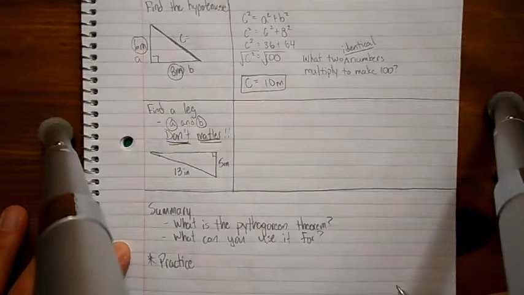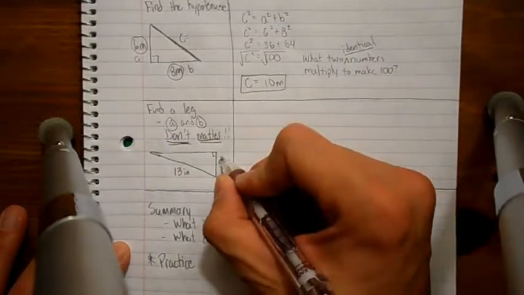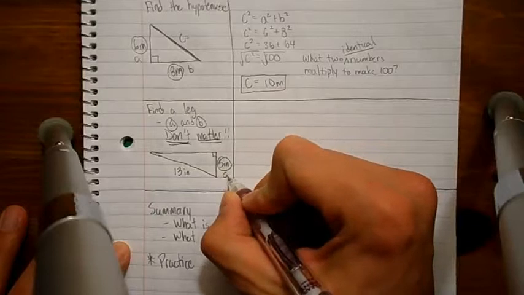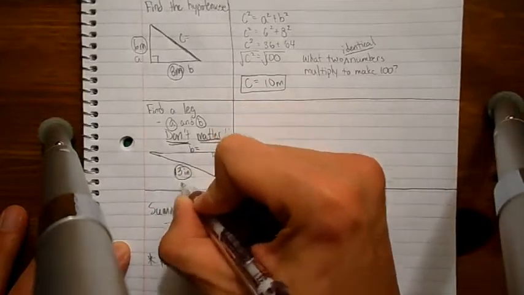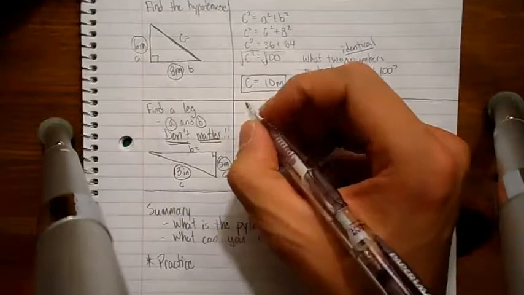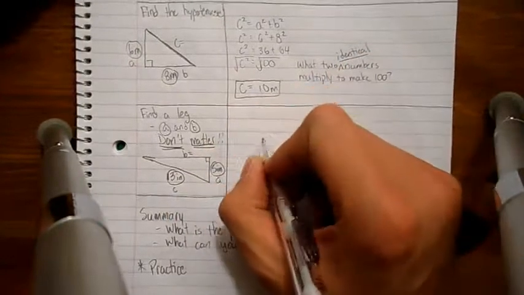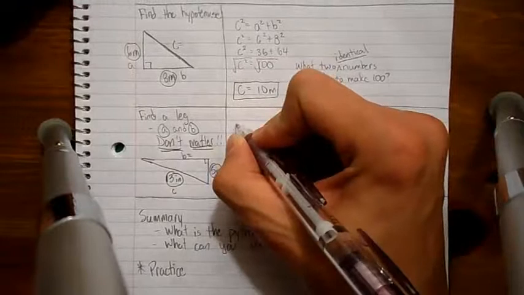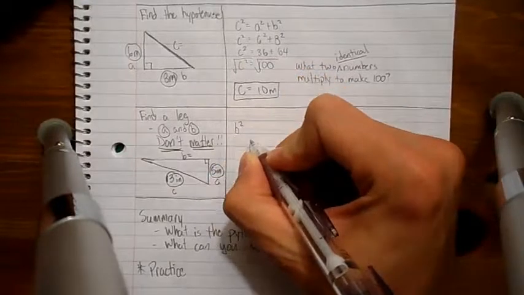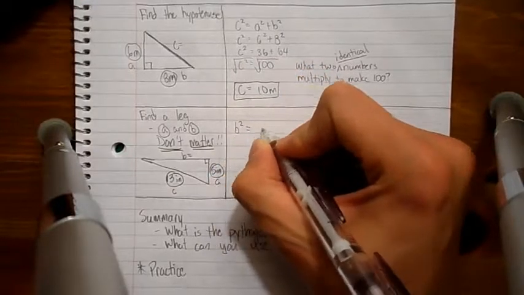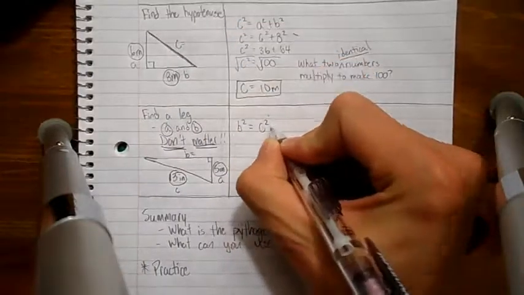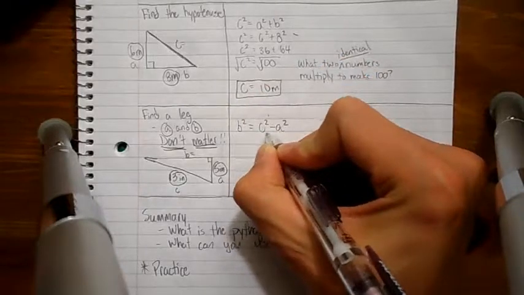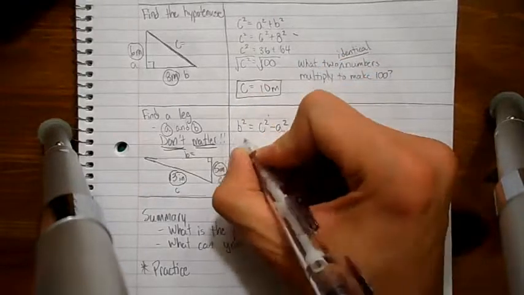So what I'm looking for is, I can always say that I'm looking for B. So I'm just going to call 5 inches A and this missing side B. And here I know the hypotenuse, which is 13, or C. So I'm going to use a different formula here. Since I'm searching for B, or the length of a side, the length of a leg, I'm going to say that B squared is equal to, I'm going to make a mistake. I got to erase. See, B squared is going to be equal to the hypotenuse squared minus the leg squared. So I have C squared minus A squared.